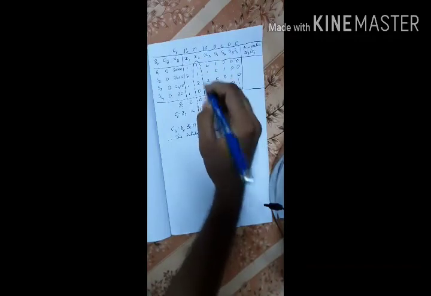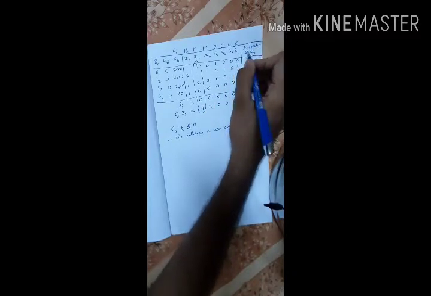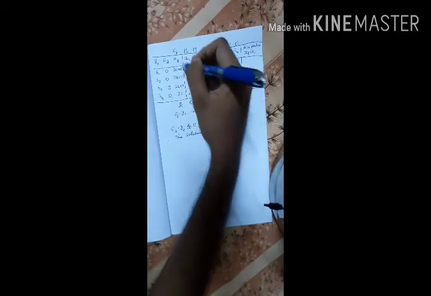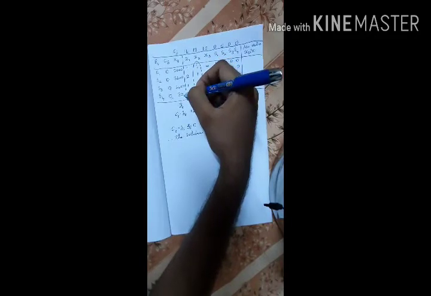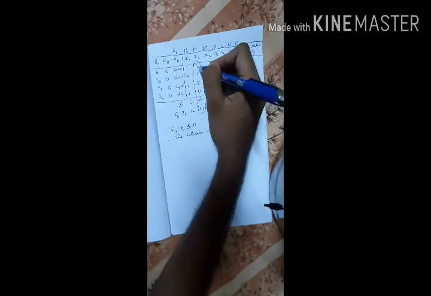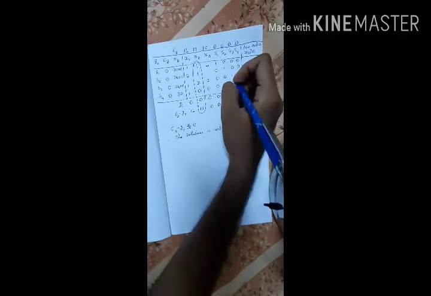So this is the key column. So next we have to find the key row. For that we calculate the minimum ratio of xb by xi. What is xb? This is xb: 2000, 3600, 2400, 30 is the xb. What are xi's? 1, 1, 2, 0 are the xi's.